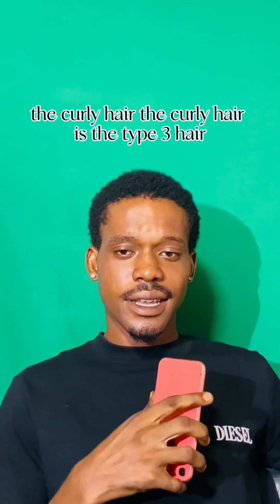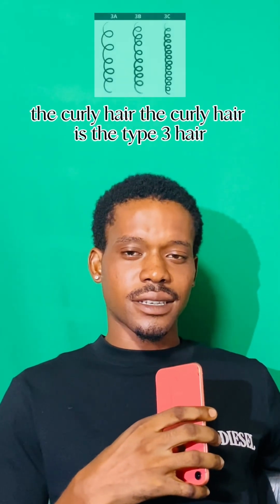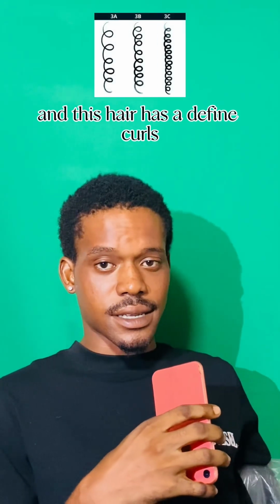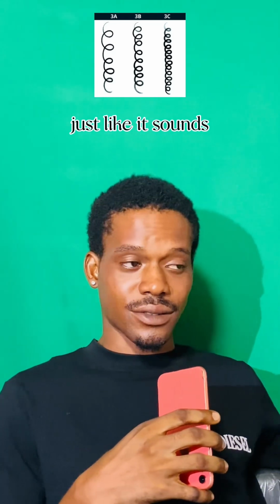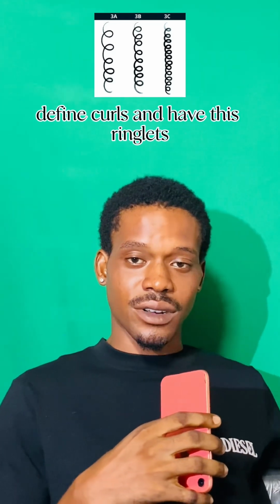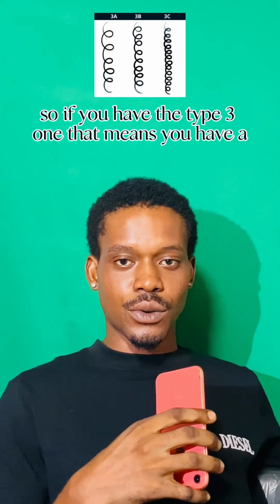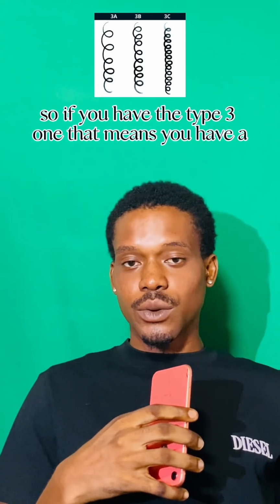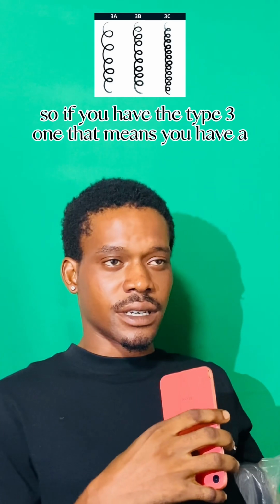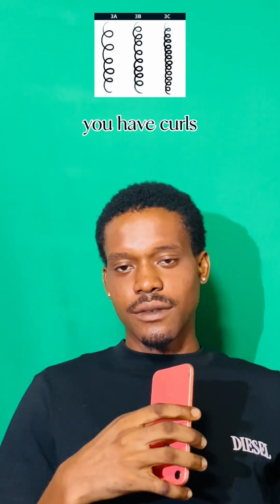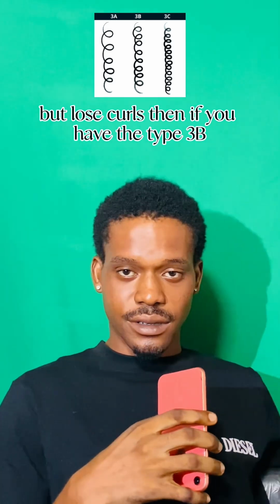The coily hair is type 3 hair, and this hair has defined coils, just like it sounds, defined coils with ringlets. If you have type 3A, that means you have loose coils.